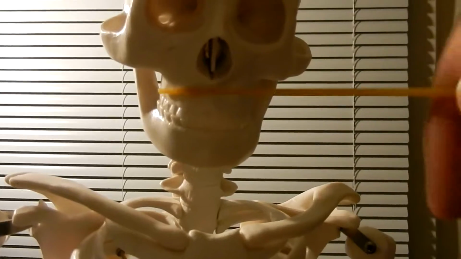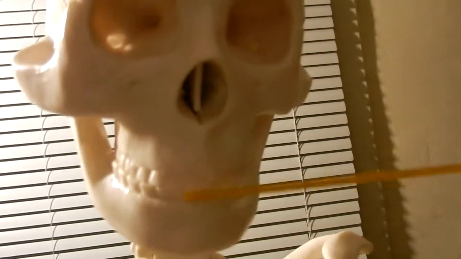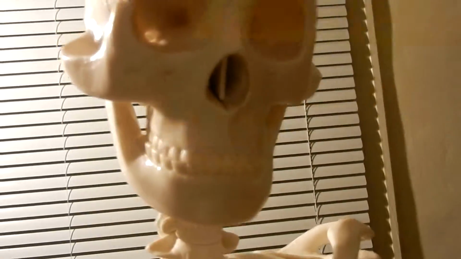So for the facial features, we're going to be looking at the maxilla, which is this area right here. All that right there. Next, we're also going to be looking at the alveolar process, which is right here in the teeth area.